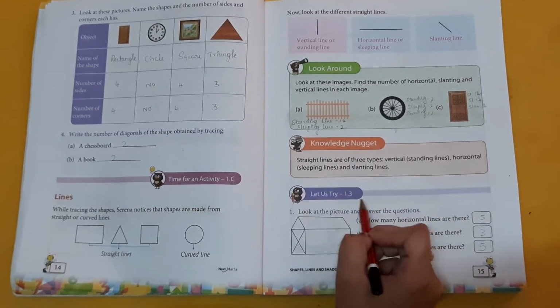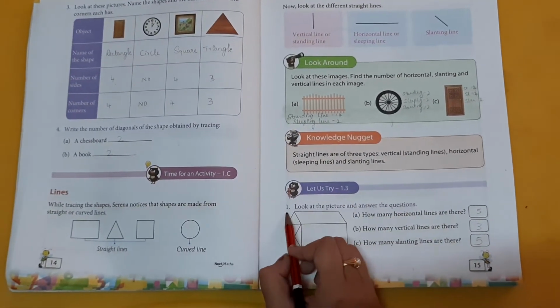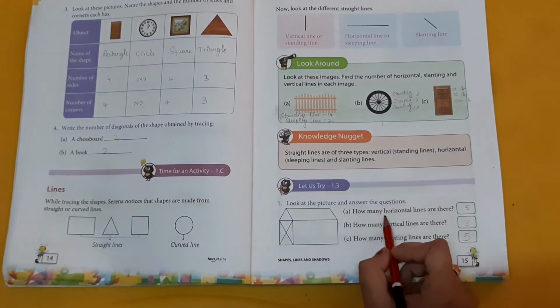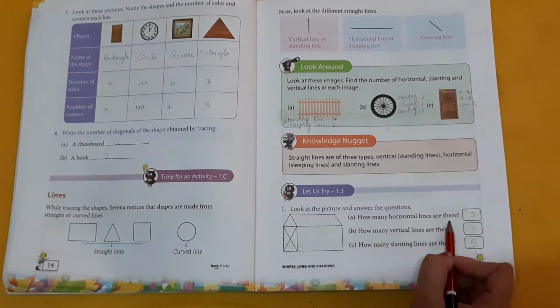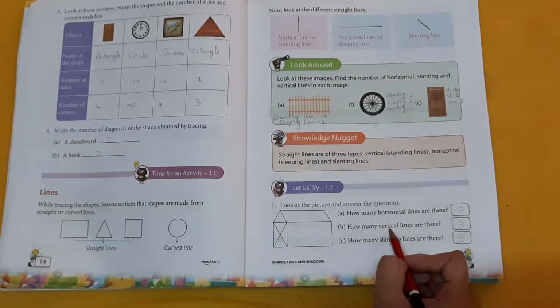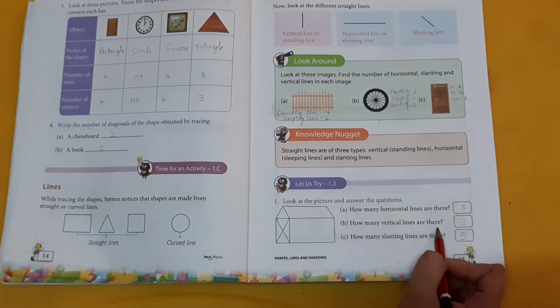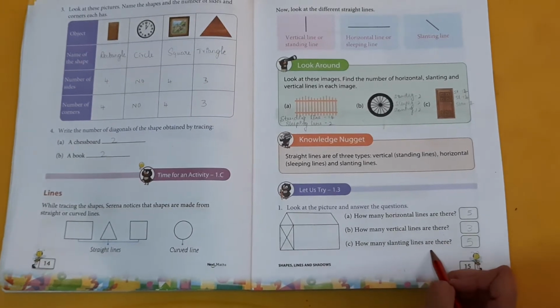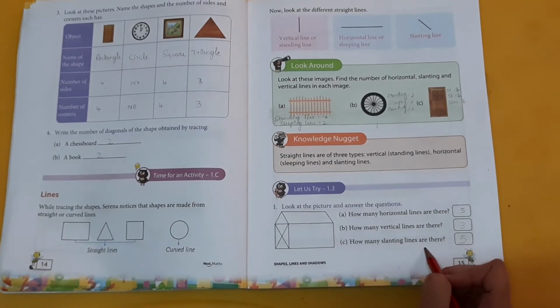Now let us try 1.3. First question, look at the picture and answer the question. How many horizontal lines are there? 5. How many vertical lines are there? Yes, you guessed it right. 3. How many slanting lines are there? 5.